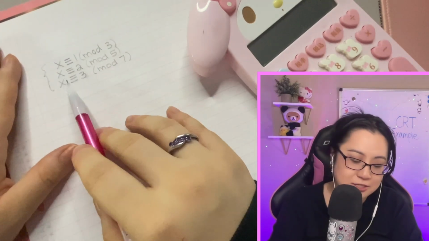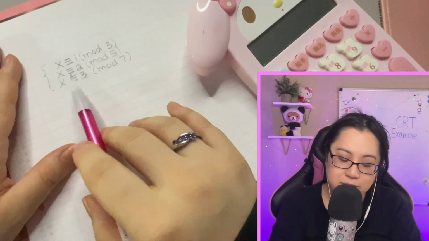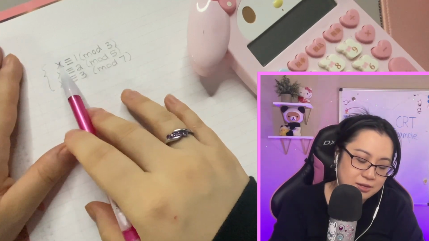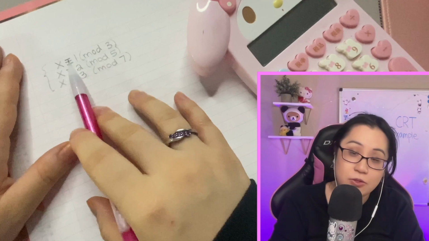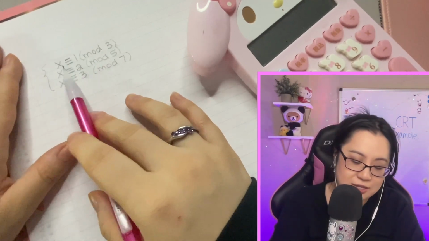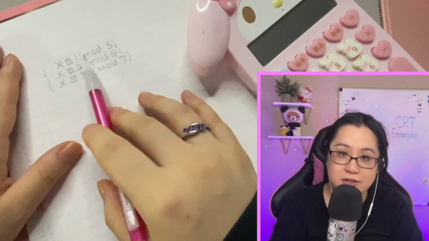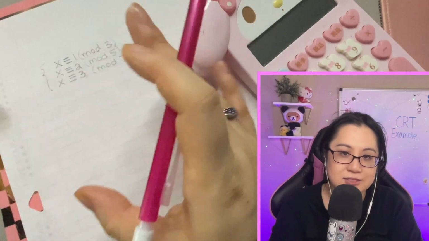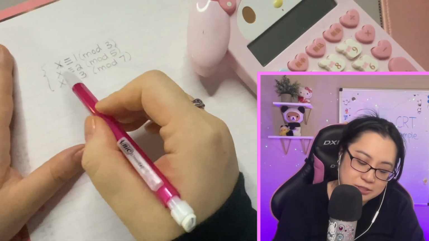It's the same idea here. I have just one variable, x. I'm trying to find x that satisfies all 3, and it might be a specific value. In modular mathematics, you usually have a class of solutions.